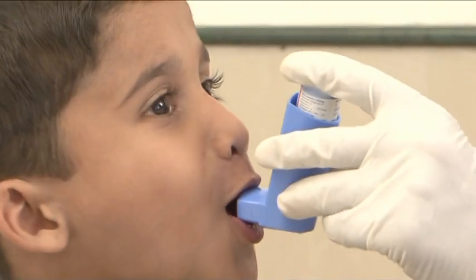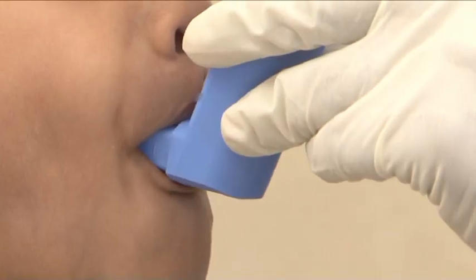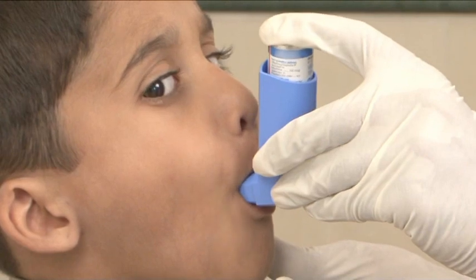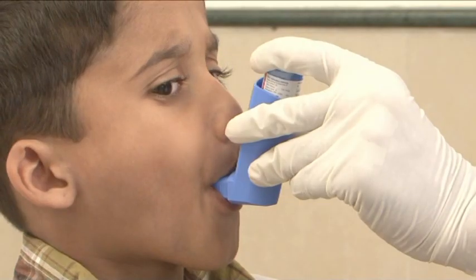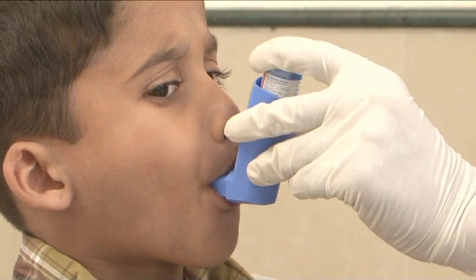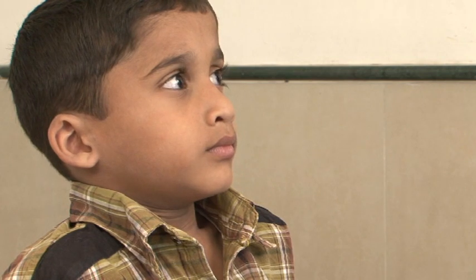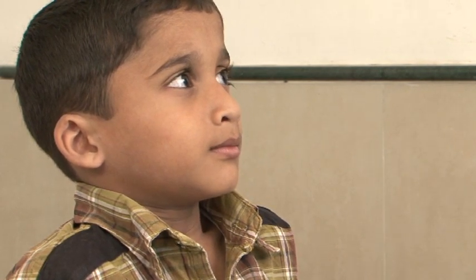Ask the child to place the mouthpiece inside the mouth with lips forming a seal. Instruct the child or mother to press the inhaler and continue to breathe normally. Instruct the child to keep mouth closed for 10 seconds and breathe through the nose.